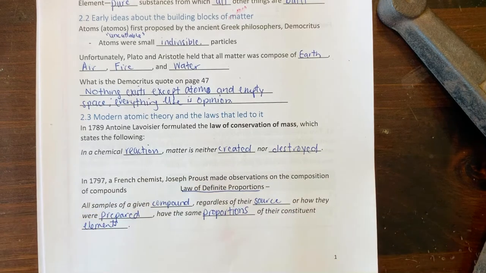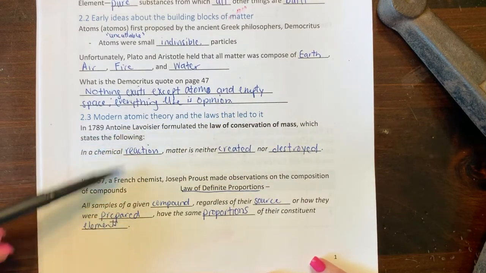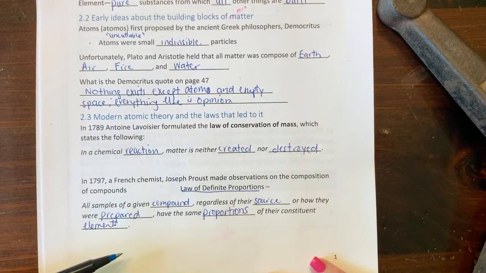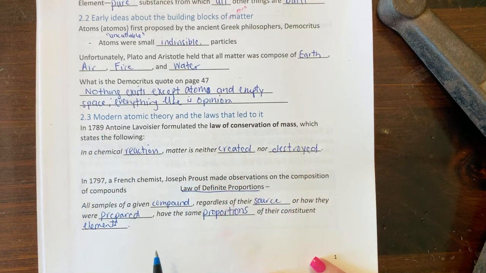So let's talk about what this means. In conservation of mass, I wanted to tell you both of these, and then I'm going to give a few examples. So conservation of mass, matter is not created nor destroyed.